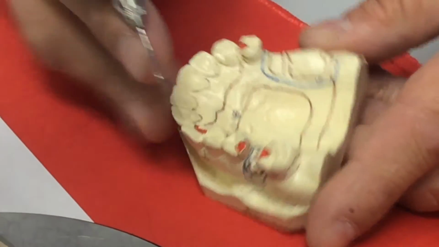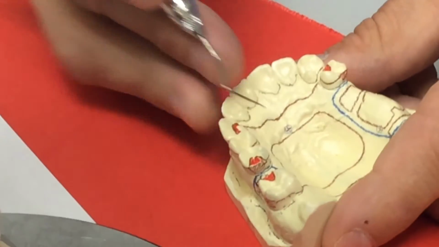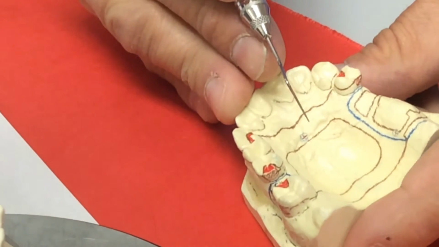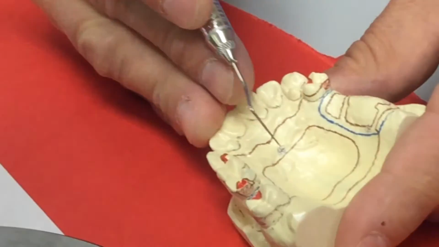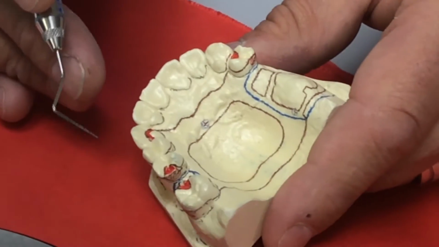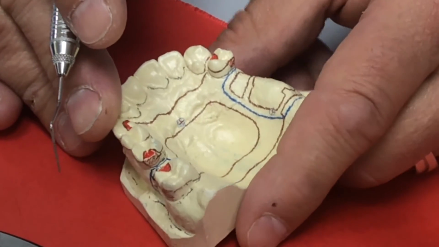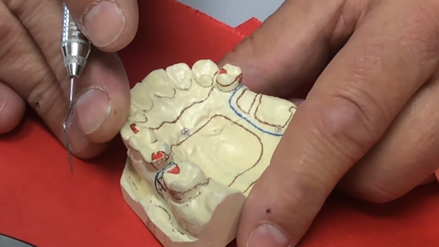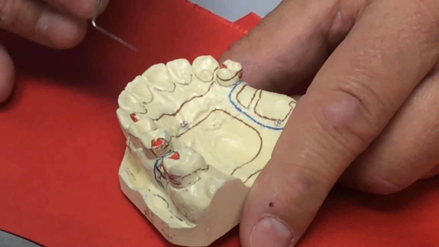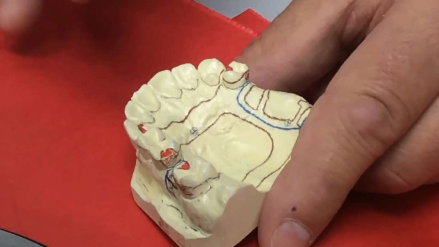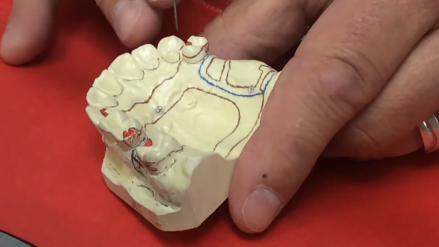For some reason, this framework was done in brown. I told you in our lecture, different schools use different colors, and most of the faculty here have taught in a variety of different schools. So whether this was done with Dr. Reisbick or somebody who had colors from another school, I don't really know.